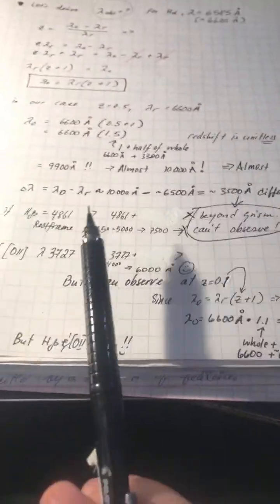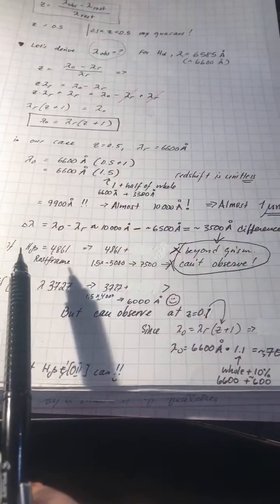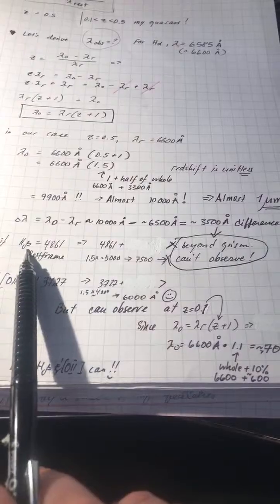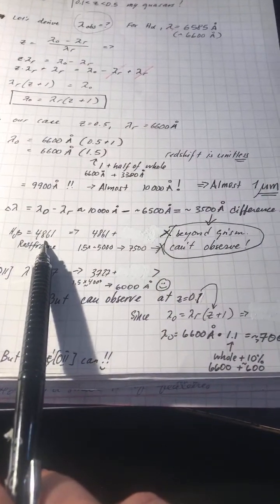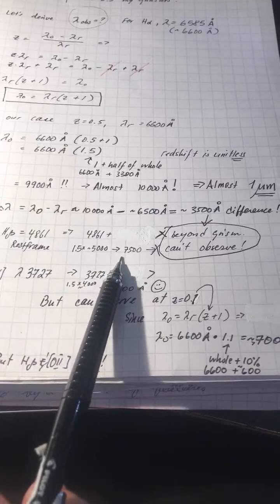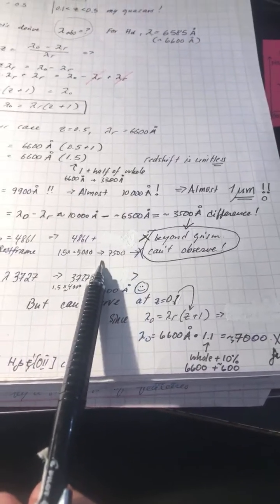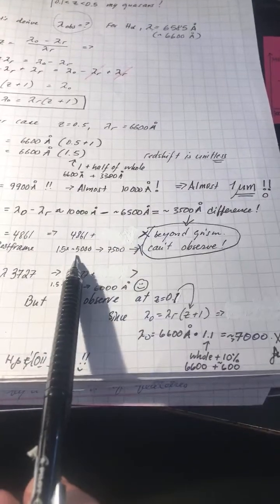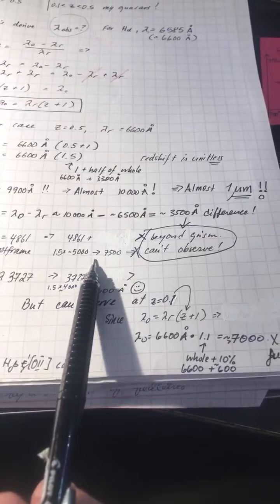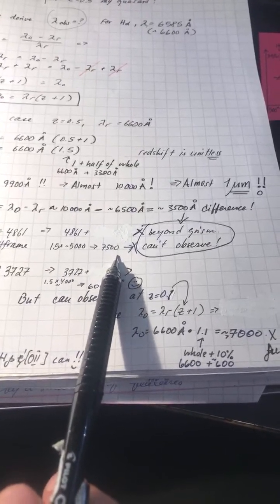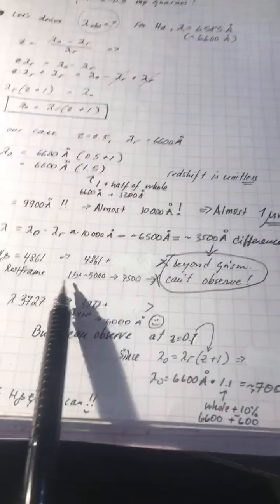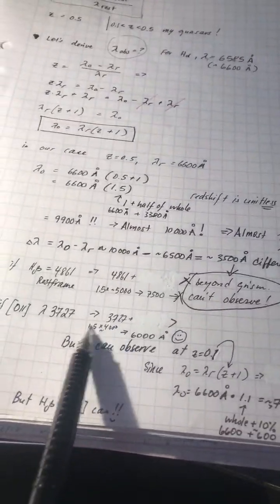But let's check other known emission lines for quasars. There's H beta. It's at 4,800 angstroms, and the observed wavelength would be 1.5 times about 5,000, which is about 7,500. So it's also beyond the GRISM; we cannot observe it at redshift 0.5.